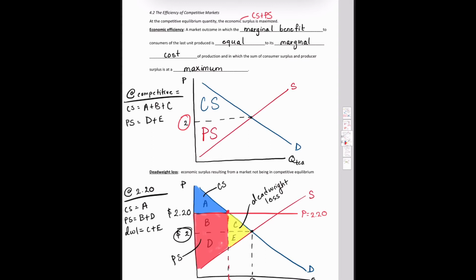However, when we raise the price, the demand curve tells us that we have to sell at a lower quantity. The demand curve tells us consumers are only willing to purchase a smaller amount since the price is higher. Okay.